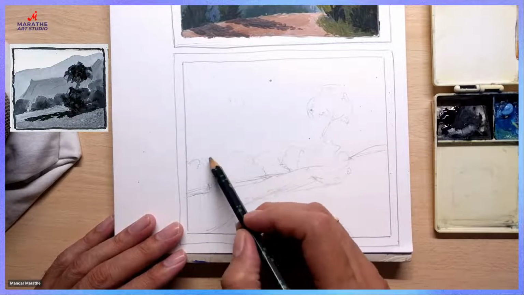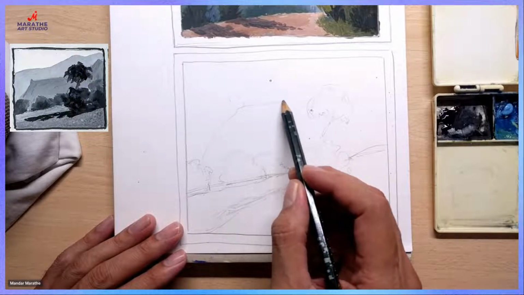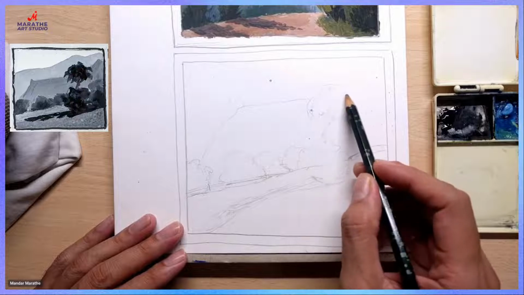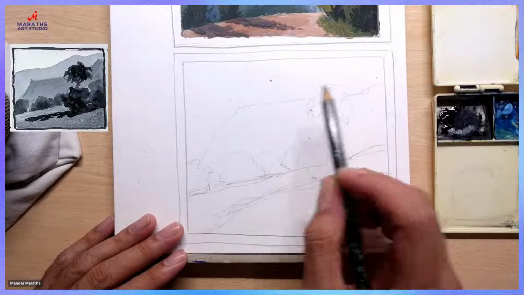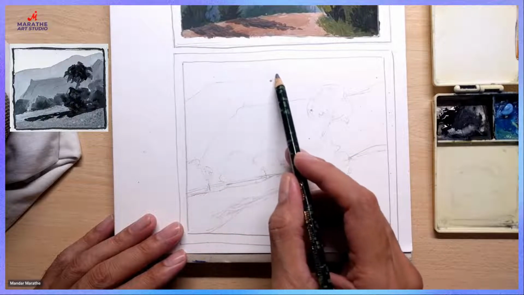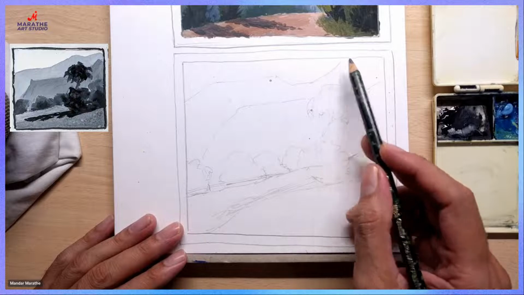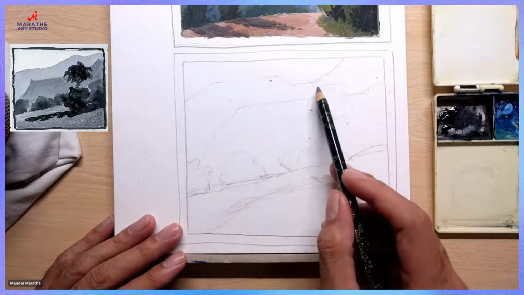And the mountains. I'm changing the shape of the mountain here.